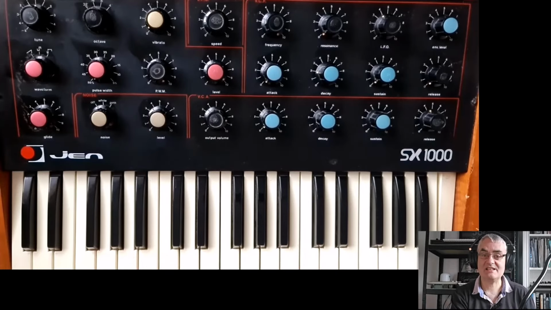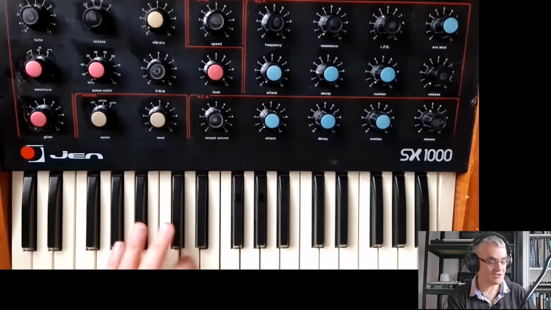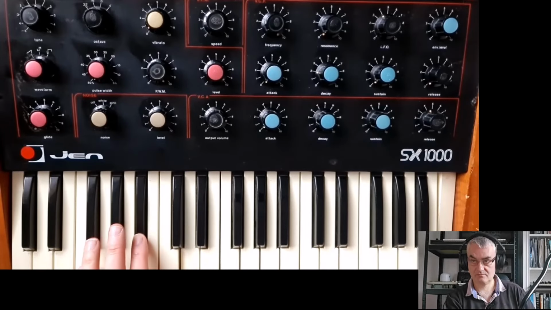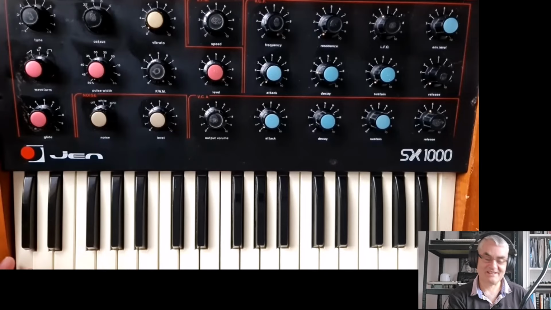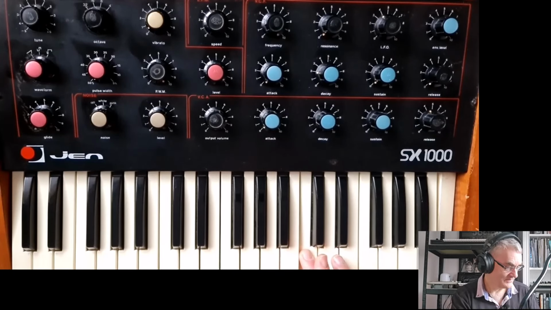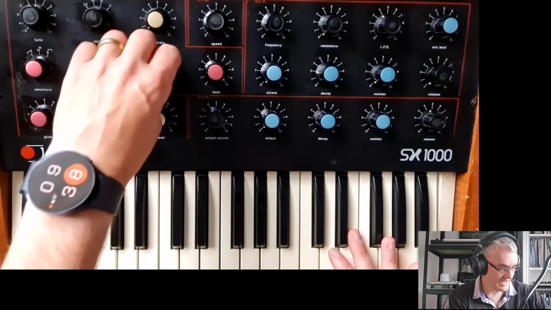Some mono synths have a sub-oscillator. A sub-oscillator is like an octave below, so it thickens up the sound. There's nothing like that on this synth, but that PWM straight away does enrich the sound. I think it sounds great, and that's why I kind of fell in love with this synth for that. I'm just going to turn that down for one sec.